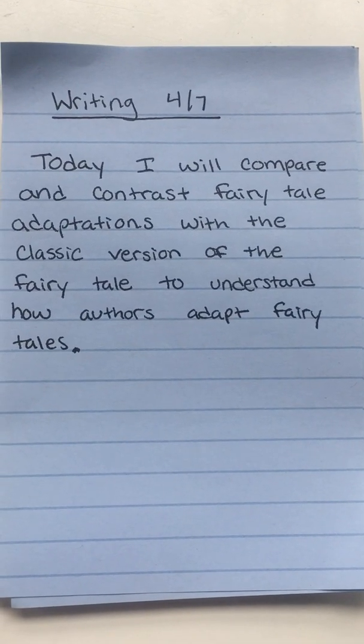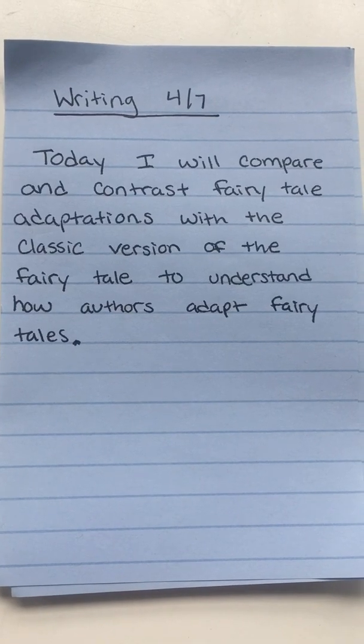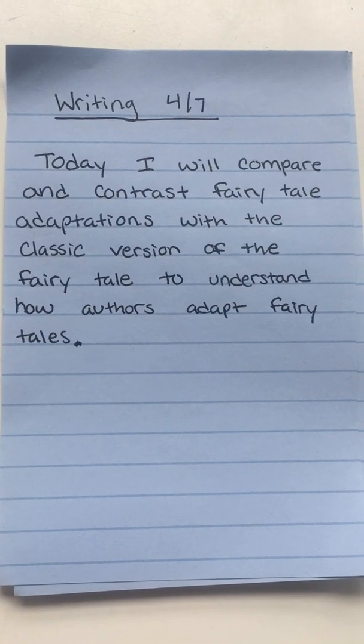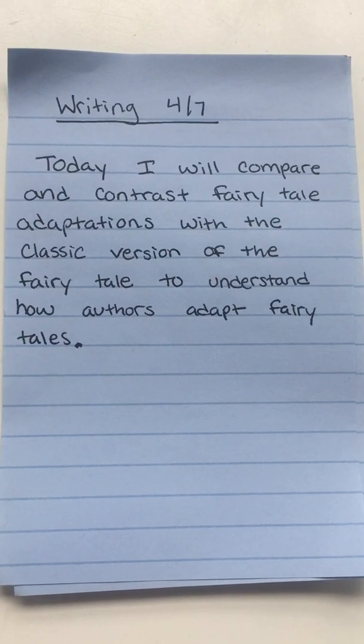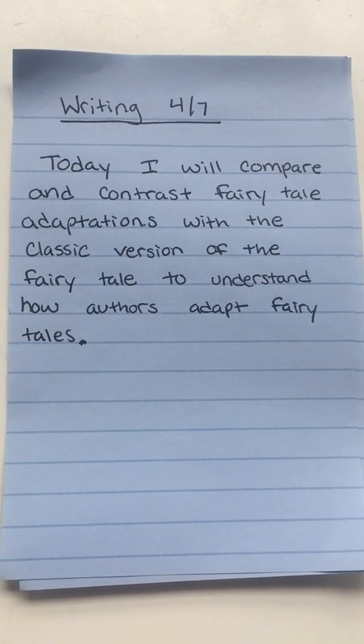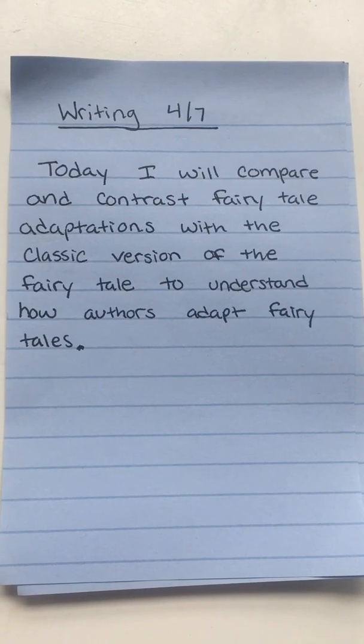Hi, third graders. Today we're going to continue to learn about the choices that authors make as they adapt fairy tales. So today your goal is to compare and contrast fairy tale adaptations with the classic version of the fairy tale to understand how authors adapt fairy tales.